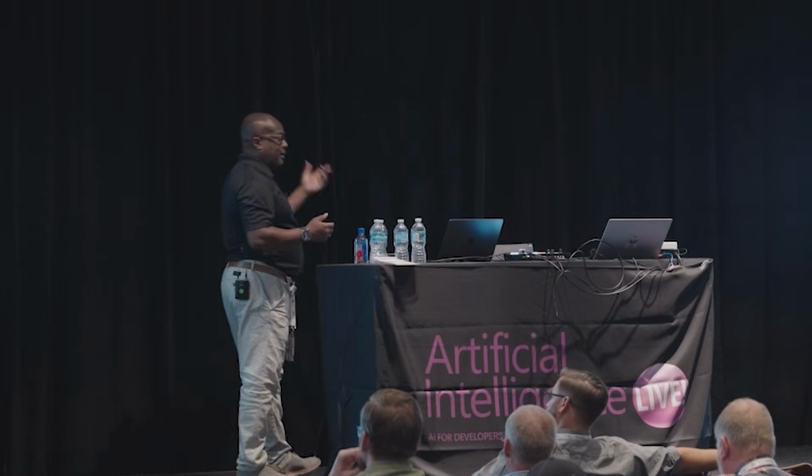That is where A2A comes in, agent to agent. Similar protocol, made by a different organization, but that's where we're headed next. In fact, a lot of things right now are using A2A. They don't call it out. They just use MCP because that's what everyone understands.